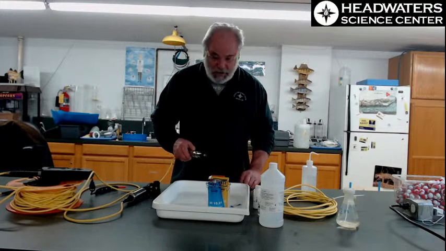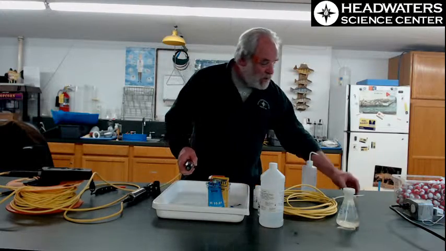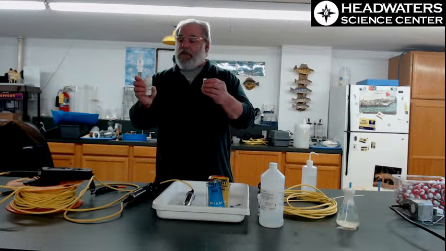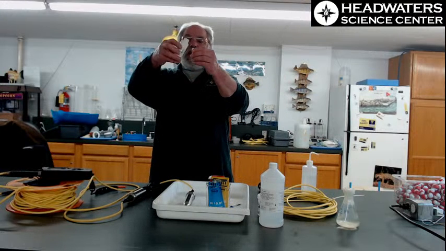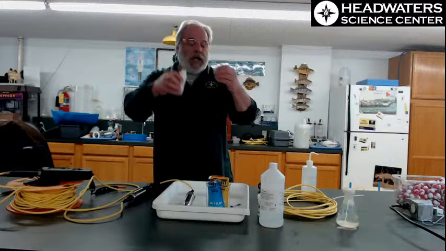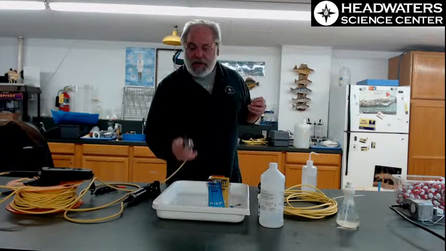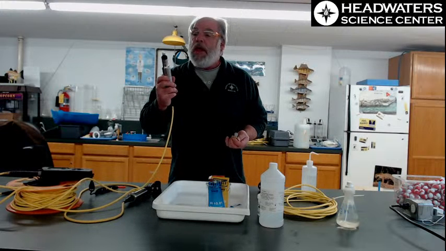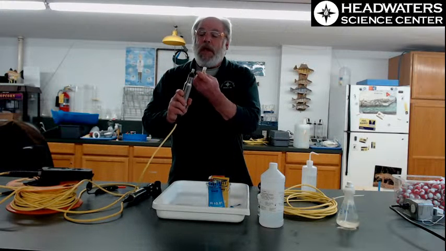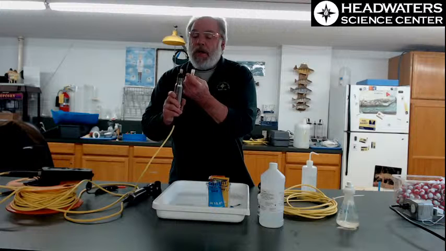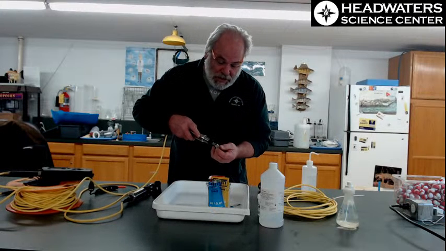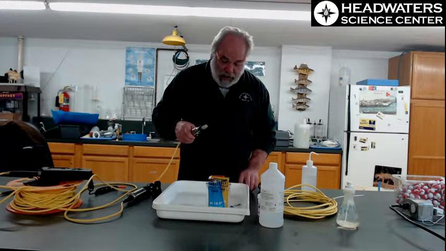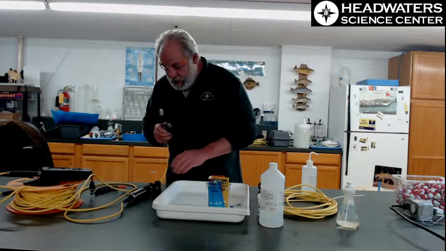The one thing we always have to do is make sure that this is packed back up. In here I use a pH storage solution. It's a potassium chloride absorption. It keeps the end of this glass probe moist. Now the water content of this probe equals 100%, which is the same as the water, so it always has to stay wet, and that keeps that meter working well.